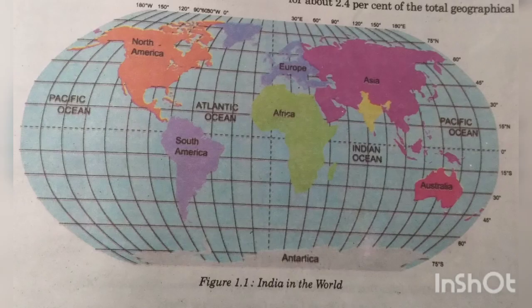Good morning, students. Today I am going to discuss the topic India: size and location, in geography. In this chapter, we are going to discuss the location of our country.